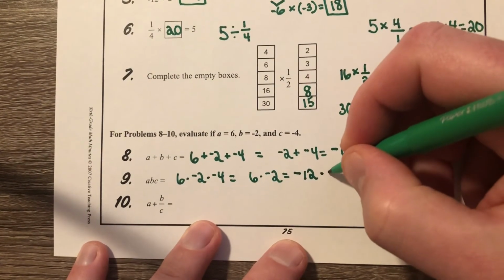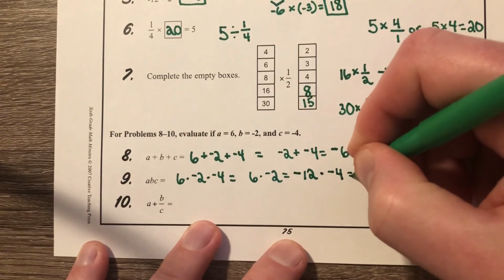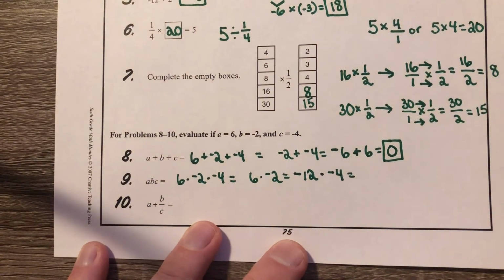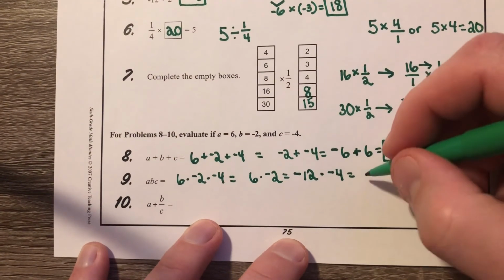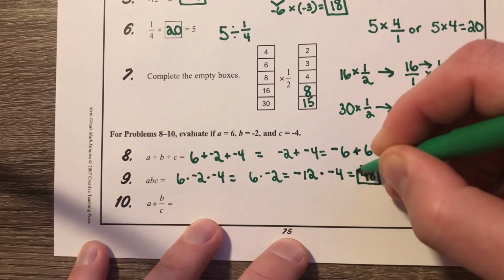But then we have to multiply this -4. A negative times a negative is going to be a positive. So then I'm just thinking, okay, 12 times 4 is 48. So it's going to be +48.